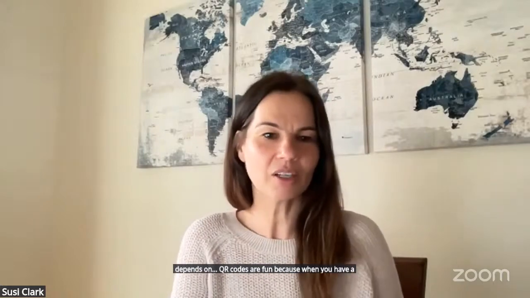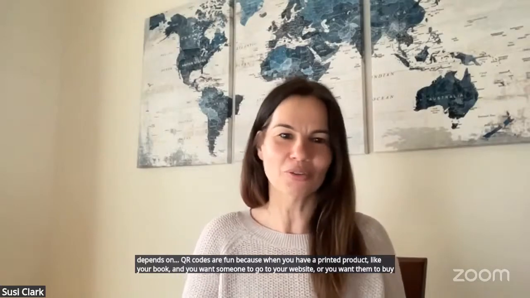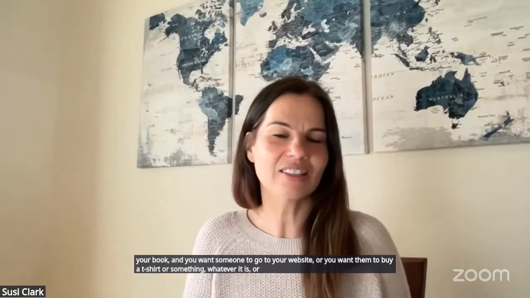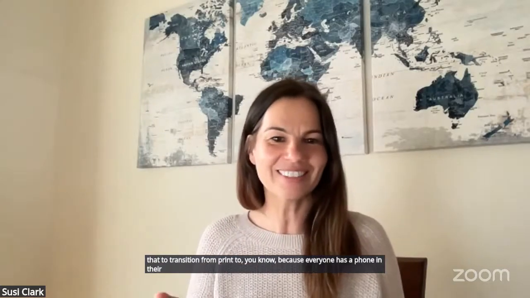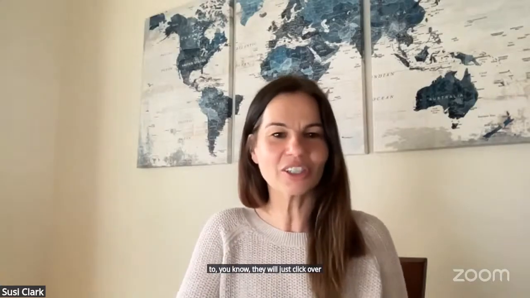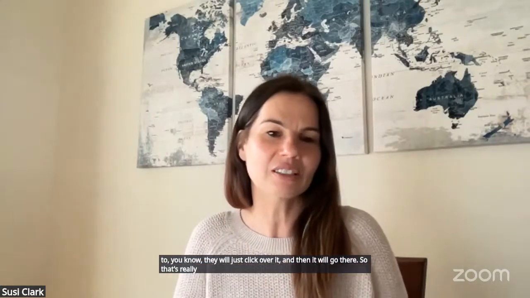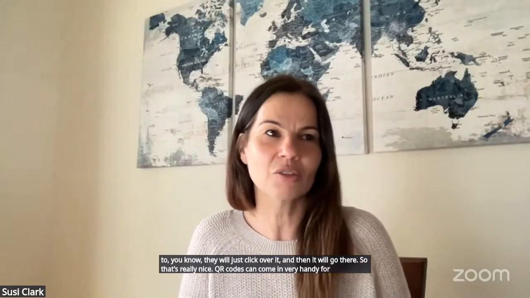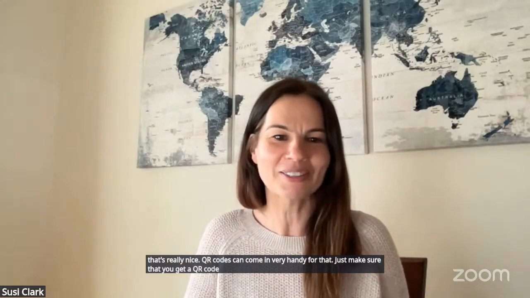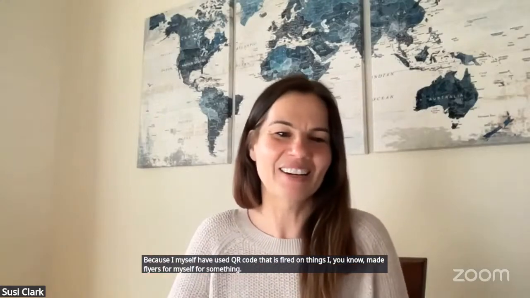It depends. QR codes are fun because when you have a printed product like your book and you want someone to go to your website or buy a t-shirt or your Amazon link, it's nice to have that transition from print, because everyone has a phone in their hand these days, and they will just scan it and it will go there. That's really nice. QR codes can come in very handy for that. Just make sure that you get a QR code that never expires, because I myself have used QR codes that expired on flyers I made for myself, and a week later they weren't scannable anymore.